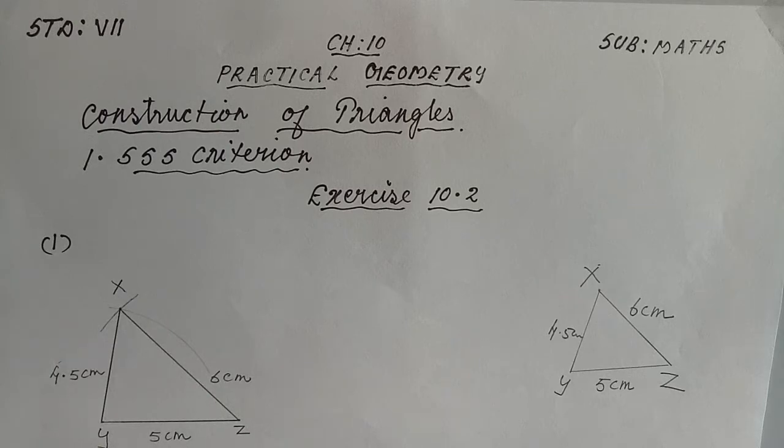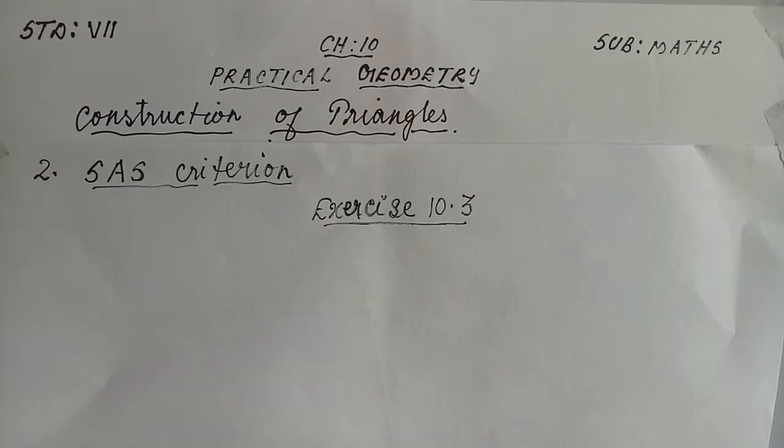I hope it's clear to you. The next questions, you can solve by yourself in your book. Question 1 I solved. You can do 2, 3 and 4. So now we have seen how a triangle is constructed when its 3 sides are given.